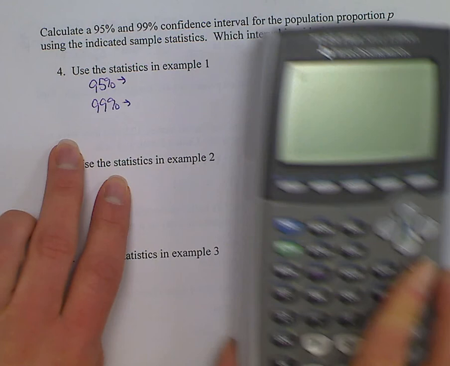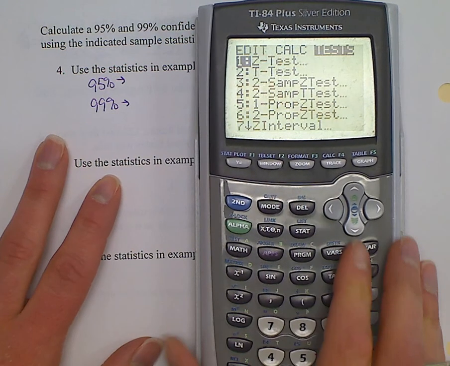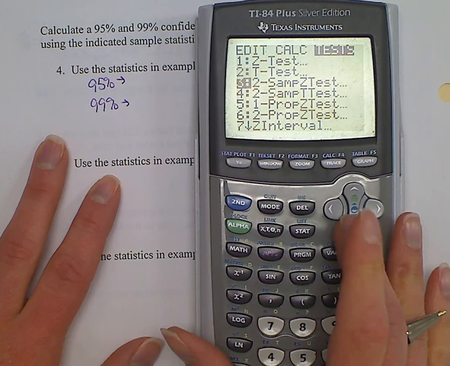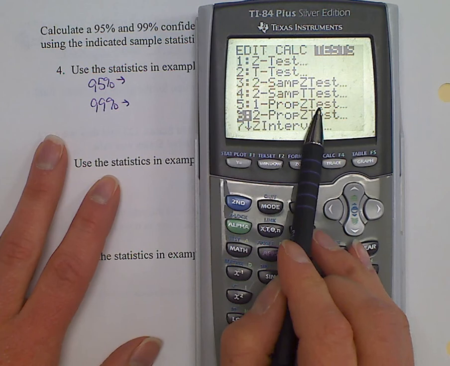So I'm going to go to Stat. I'm going to scroll over to Tests. And now I need to find this one proportion Z interval. It is not 5. That's one proportion Z test.